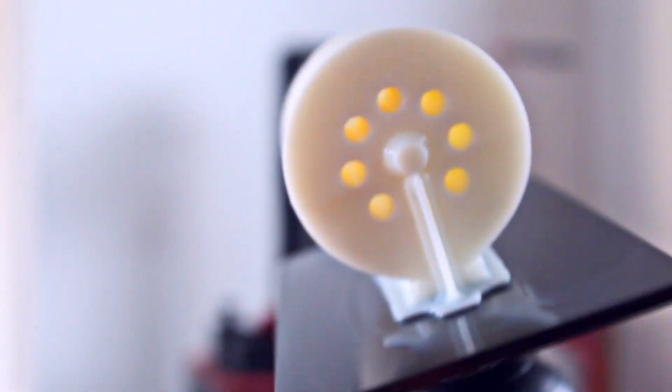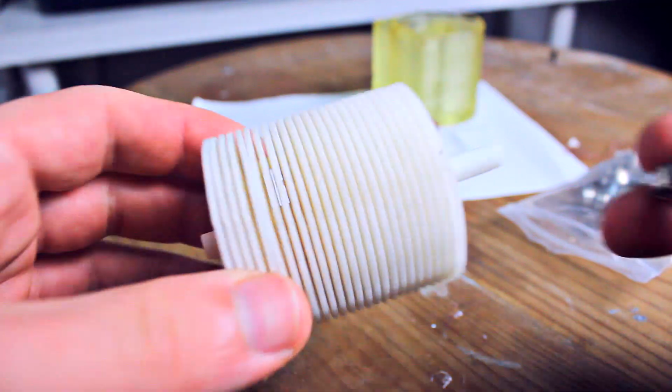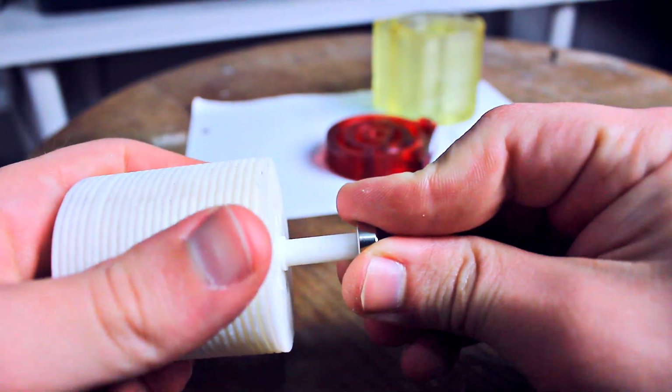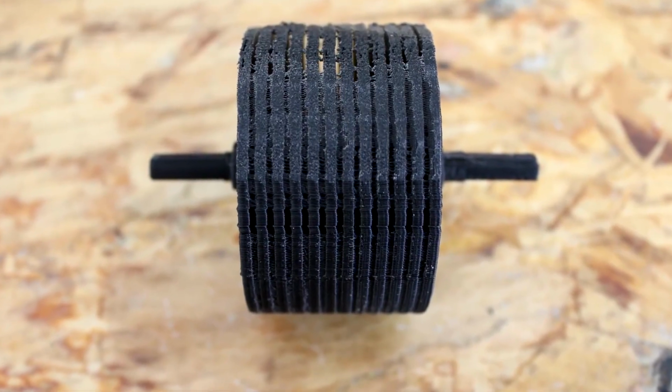Now is probably a good time to tell you guys that I'm a beginner with SLA 3D printing. And I'm telling you this because I made a lot of mistakes in this project. For starters, I once again tried to print the axis and discs all in one part. Bad idea. I had to use tons of support material, and that messed up the dimensional tolerances. I'm not saying it's impossible to print the whole rotor in one go. It's just really hard. At least it came out better than my last attempt.